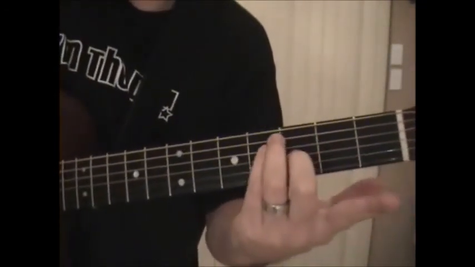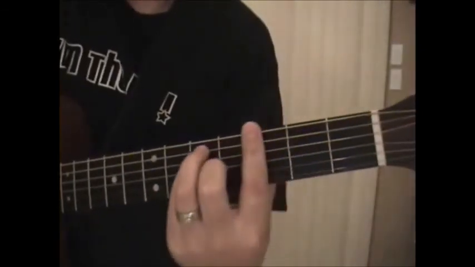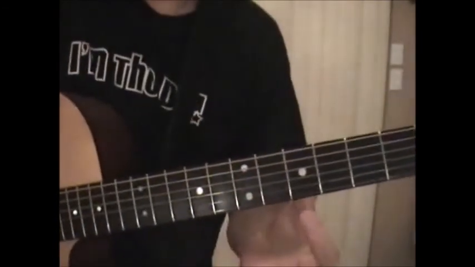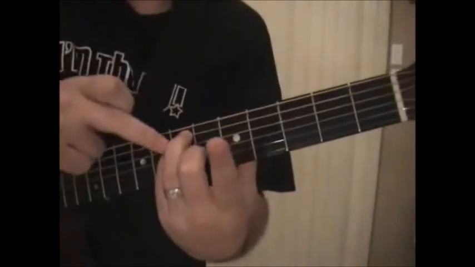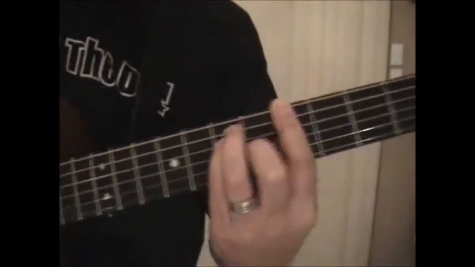Move that exactly like it is. Put your first finger behind there and let it go until your first finger is barred, like I told you, across that 5th fret, and move that E chord with your new formation up to here, and that's how it should look. So that's all you're doing.